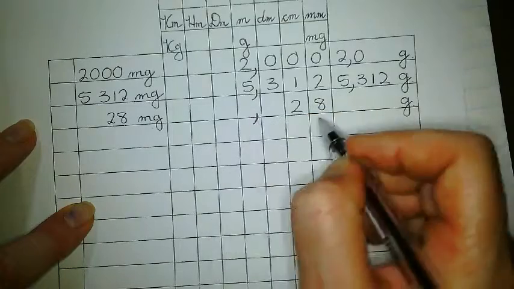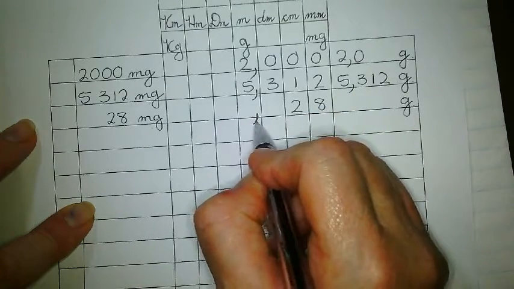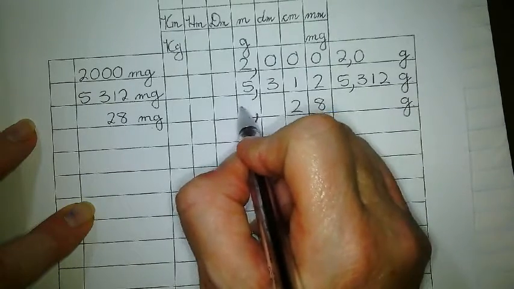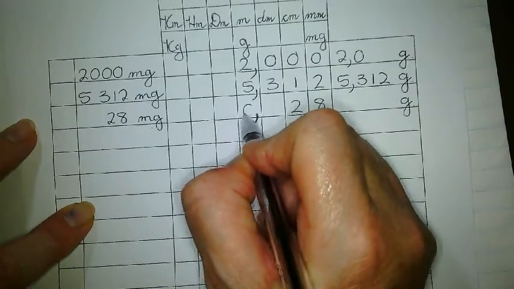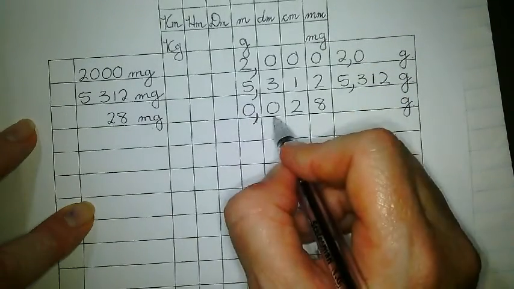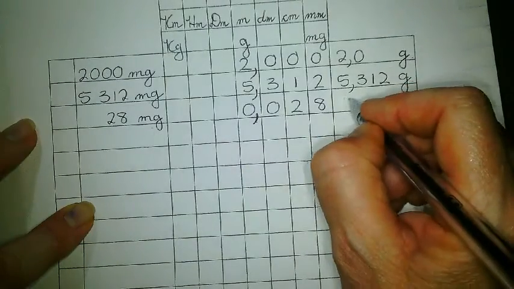But now you see the same problem with the length we have here at the capacity as well. So just to complete this all, the gaps that we are going to fill it up with zeros. So my answer here is going to be 0,028.